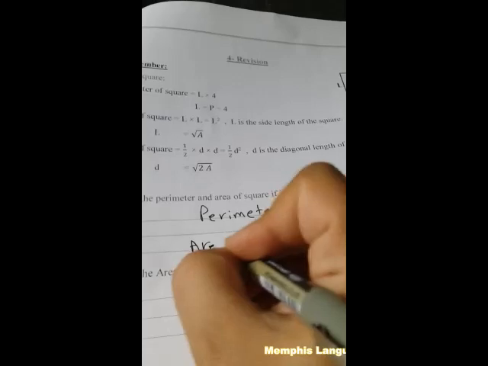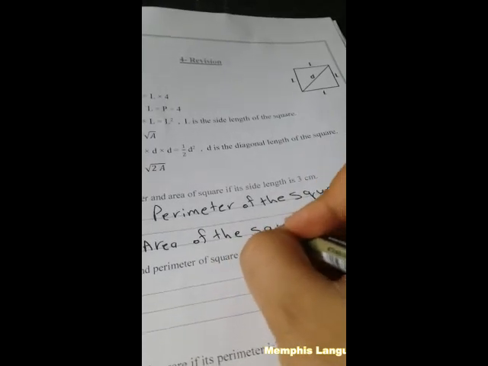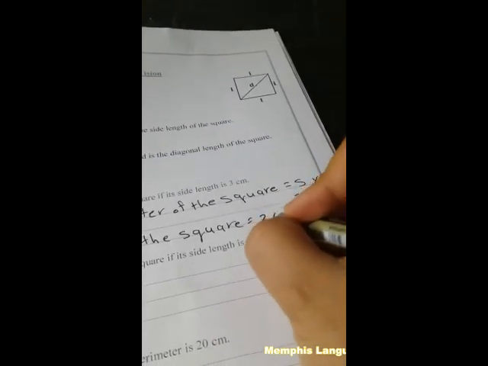Okay, and the area of the square equals what? Side length times side length. So 3 times 3 equals 9 centimeters square.